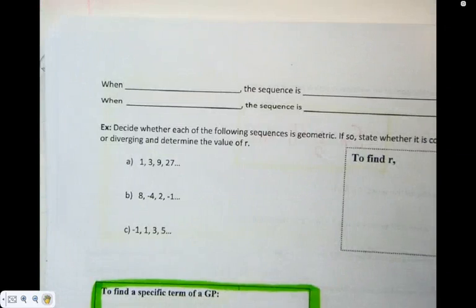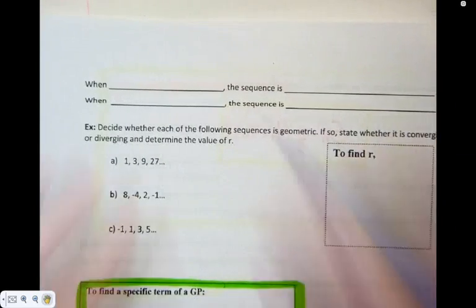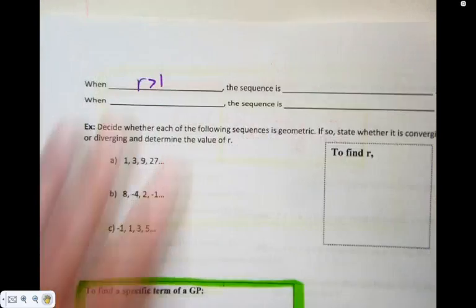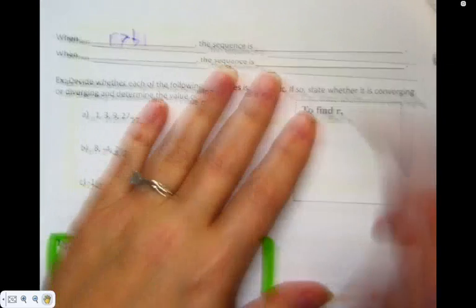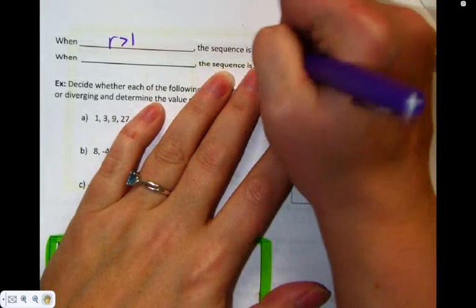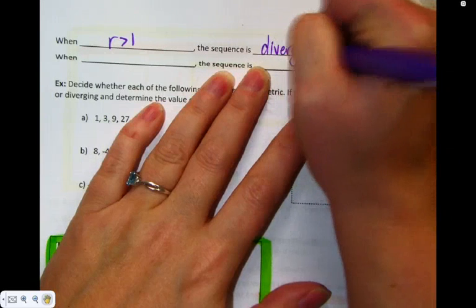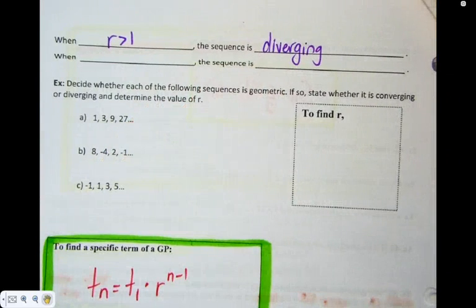Let's back up to some vocabulary. When R is greater than 1, the sequence is, so before with arithmetic we had increasing and decreasing. We're going to change up the vocabulary. When it's greater than 1, we call it diverging. The sequence is diverging. What that means is it's going away from 0. The numbers are getting bigger and bigger and bigger, away from 0.